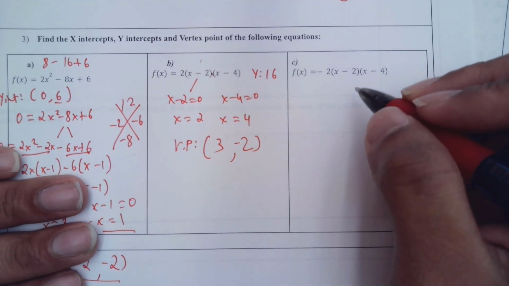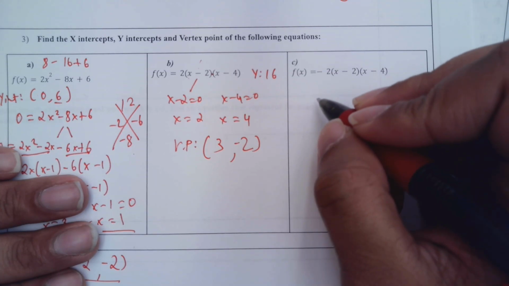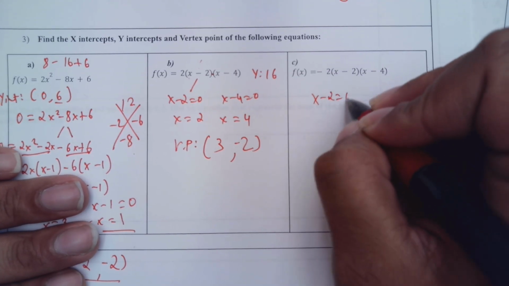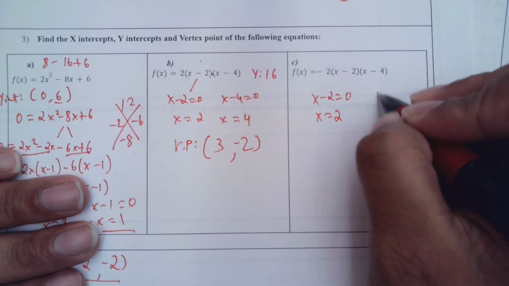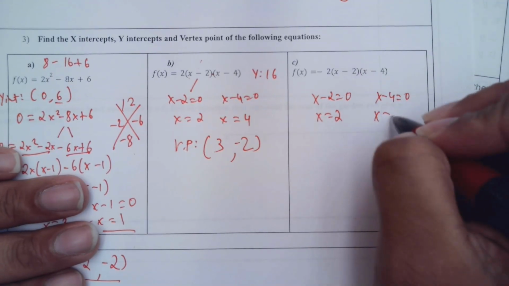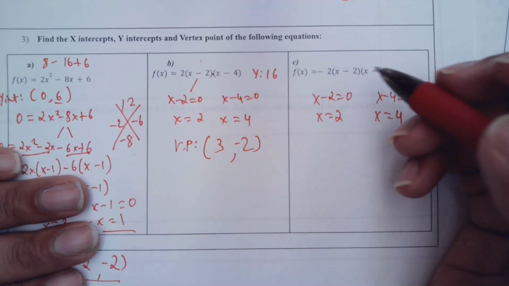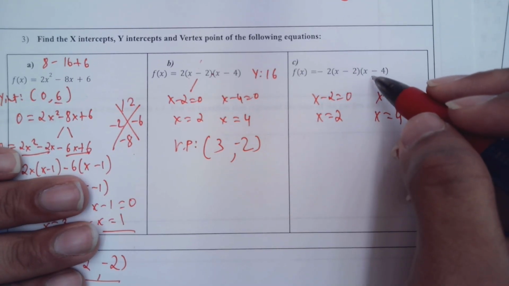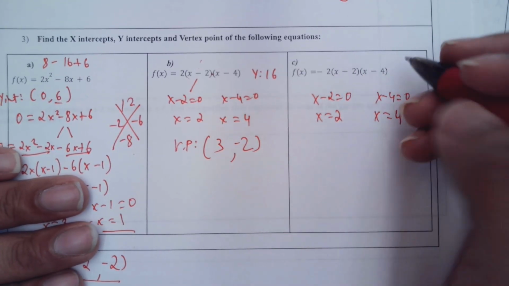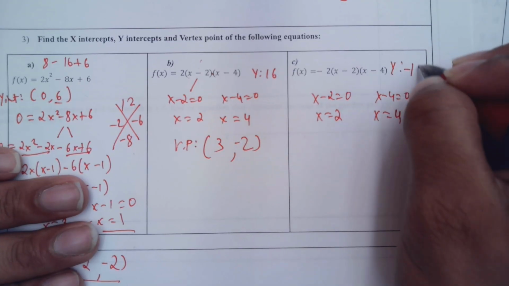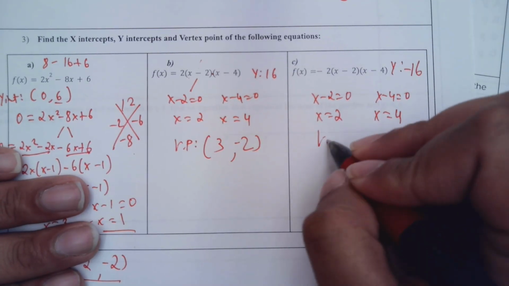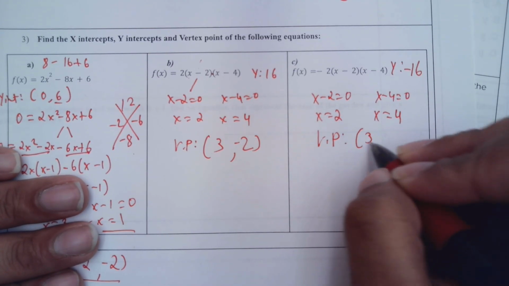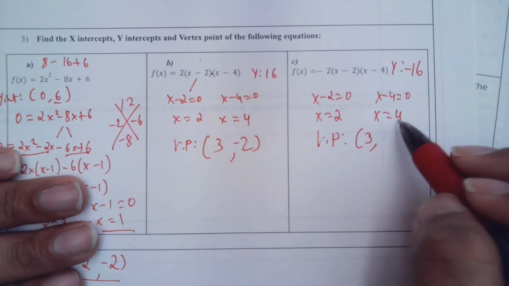Here we do the same thing again. X-intercepts: x minus 2 equals 0, so x equals 2. x minus 4 equals 0, so x equals 4. And then y-intercept, you plug in 0: 0 minus 2 is -2, times -4 is 8. 8 times -2 is -16. So y-intercept is -16.